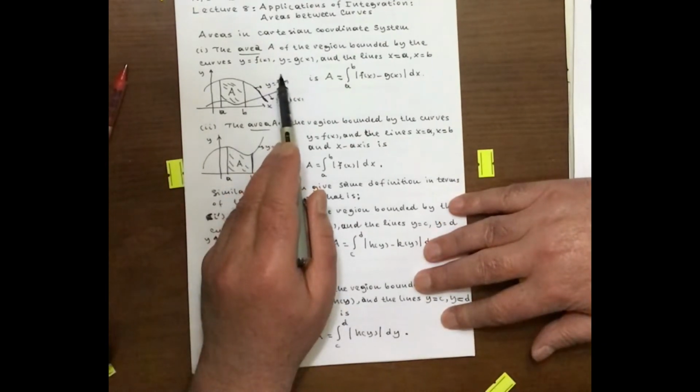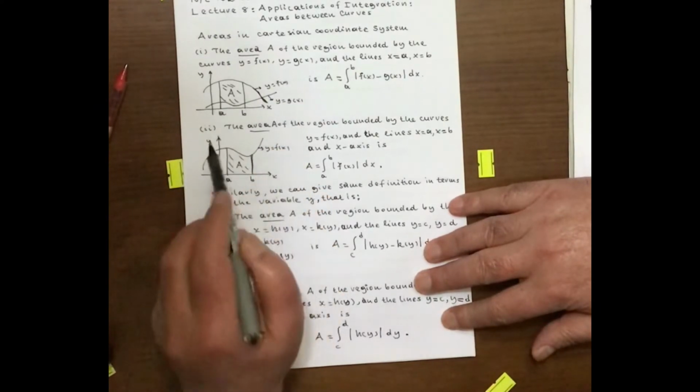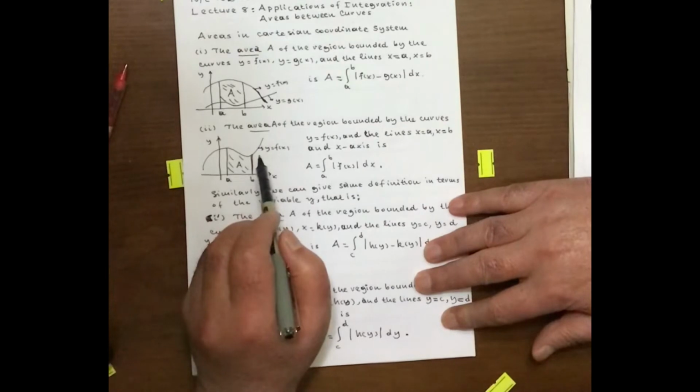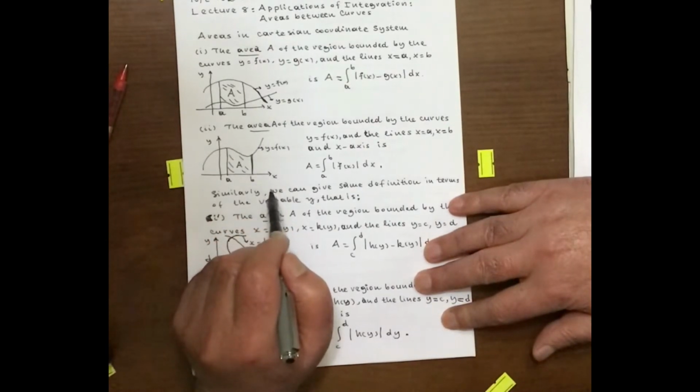As you can see, here we have two functions f and g. Maybe we can have just one function at that time.